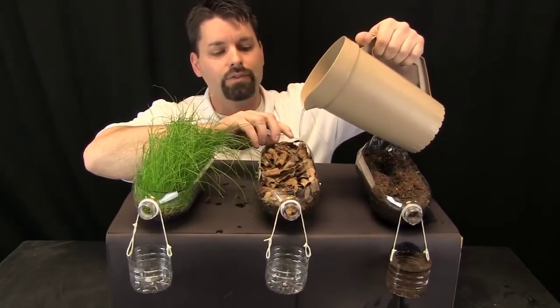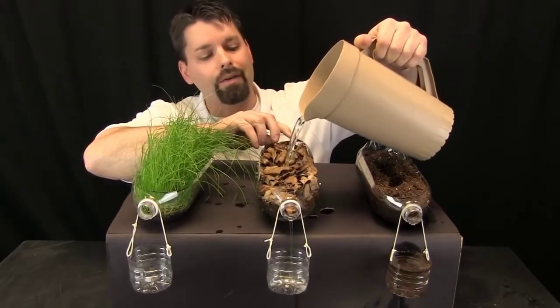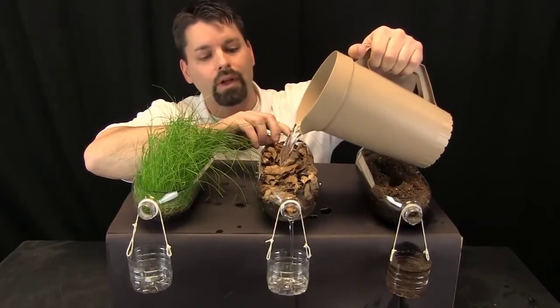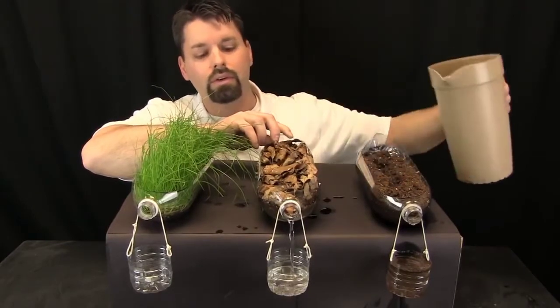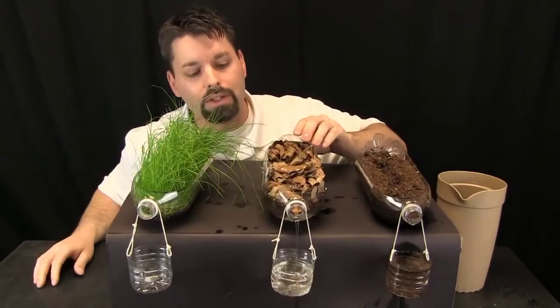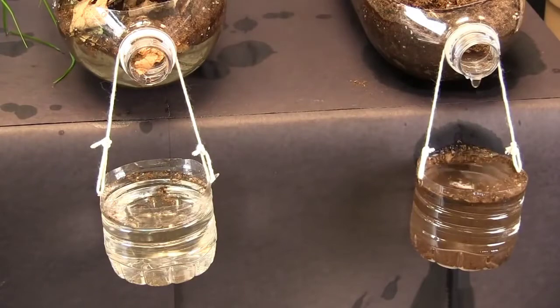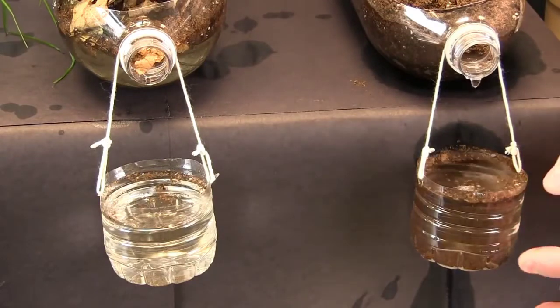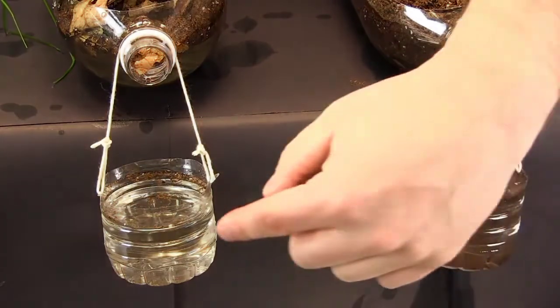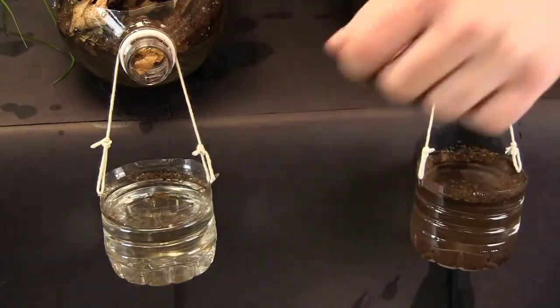Adding water to our bottle. I can see the leaves floating to the top. Do we have any overflow? Yes, we do. Stop the rain and see what we have. So we've zoomed in so you can compare the two. This one has a lot of the soil in the container. This one just has a little bit of the particles, a little bit of the soil in that water.